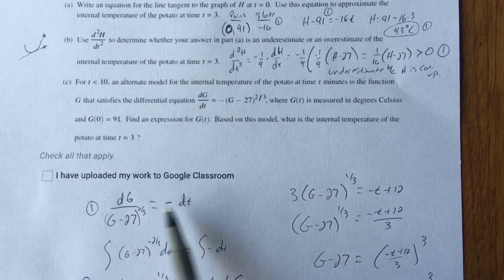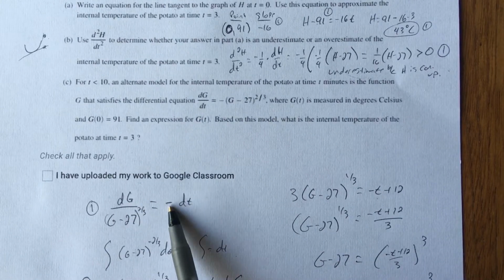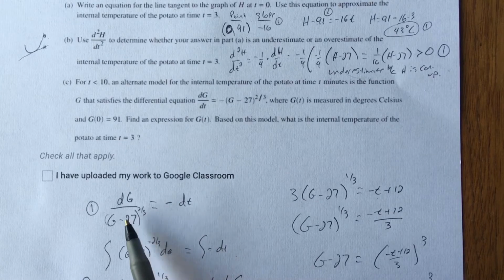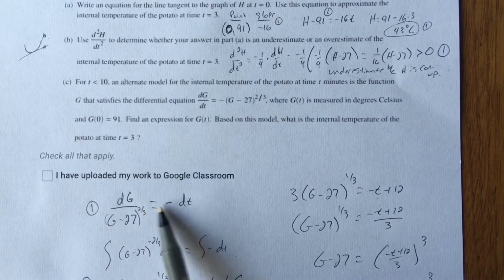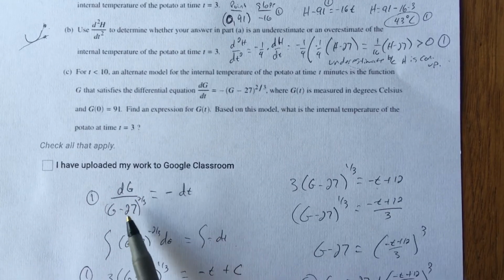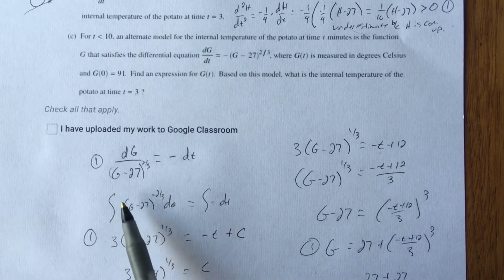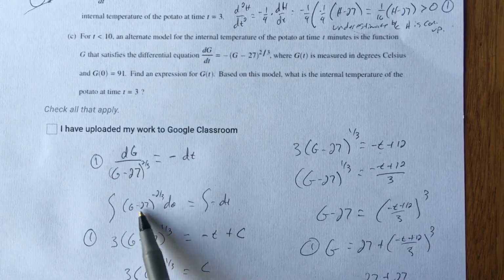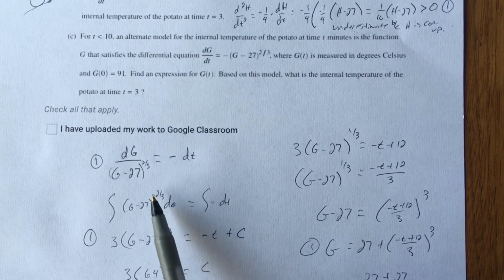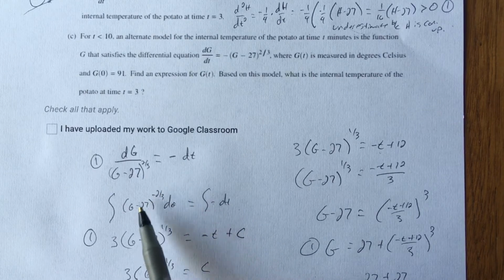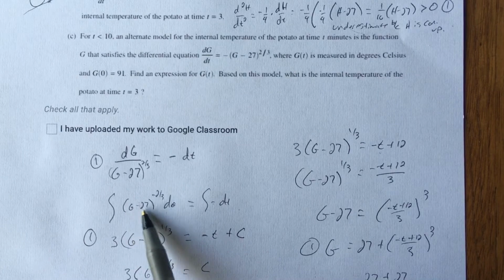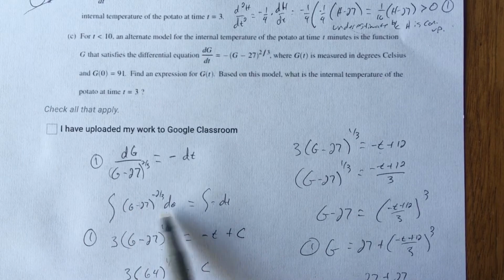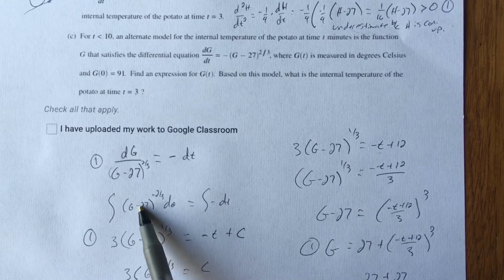So first thing you have to do is separate your variables. I left the negative over here. I just feel like it's a little bit easier if we make this side as simple as possible. That got you a point. If you brought this over here, you could bring the negative with you if you wanted, but again, I think it's easier if you do that. Now, I rewrote that as (g minus 27) to the negative 2/3, and I do that because if this had just been g to the negative 2/3, you'd have no problem. You would just go g to the 1/3 over 1/3. The thing about this is that for g minus 27, the derivative of that is dg.